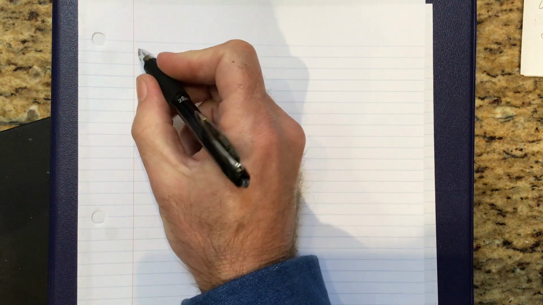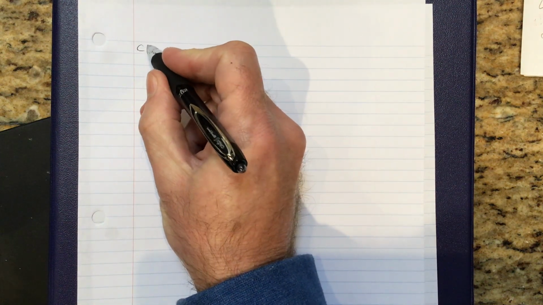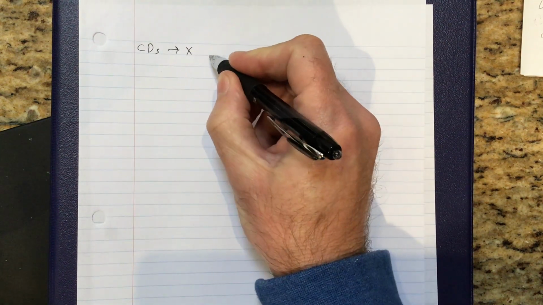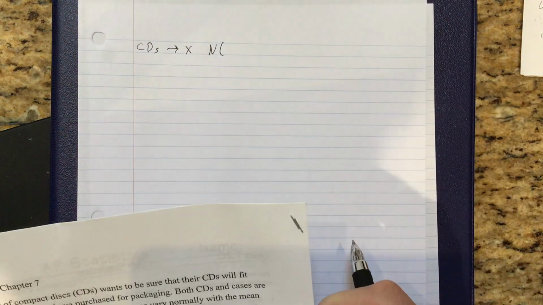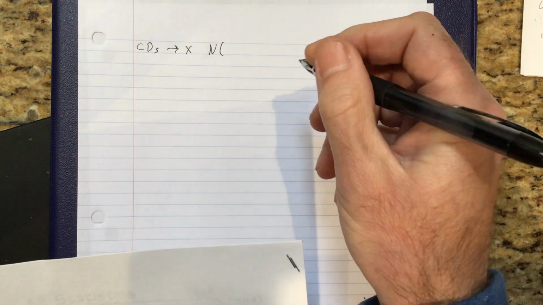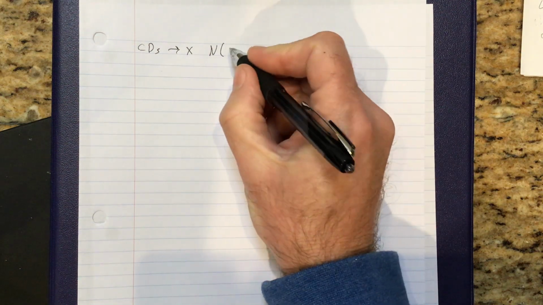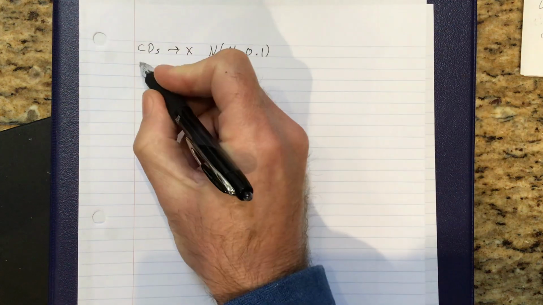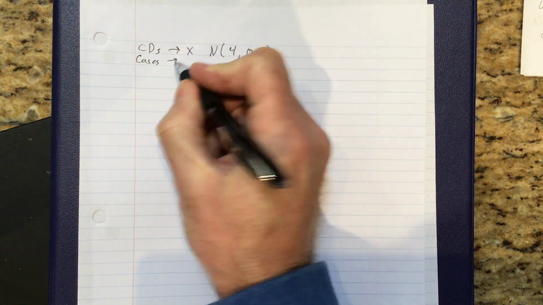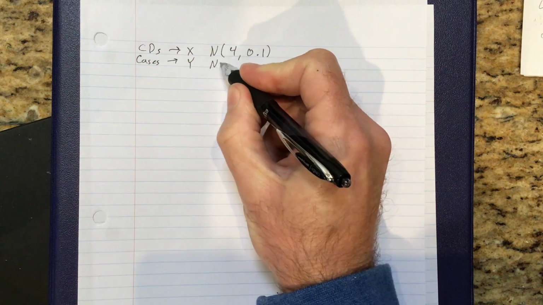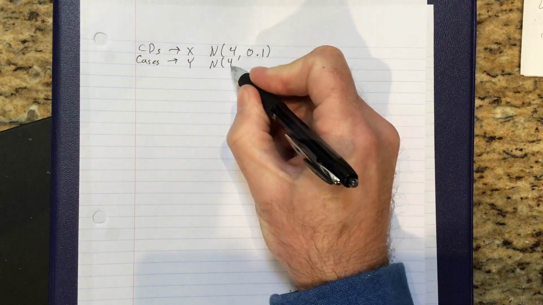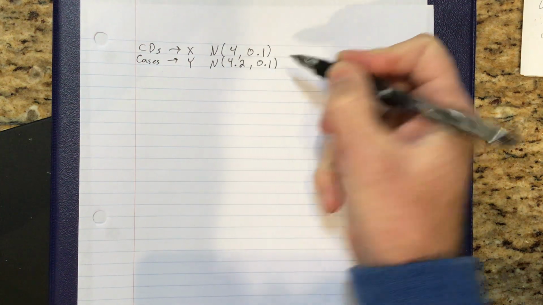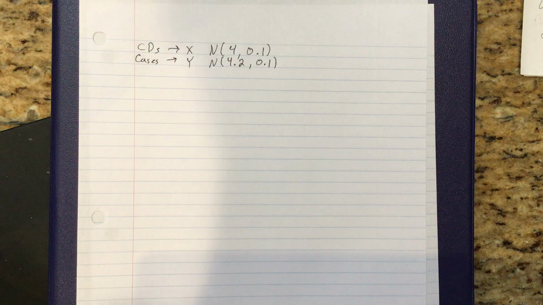So CDs. We're going to call that X, and normally distributed. Mean is 4, standard deviation 0.1 inches. Okay, cases. Call that Y, also normally distributed, mean of 4.2, and same standard deviation, 0.1 inches. Okay, so that was given to us.